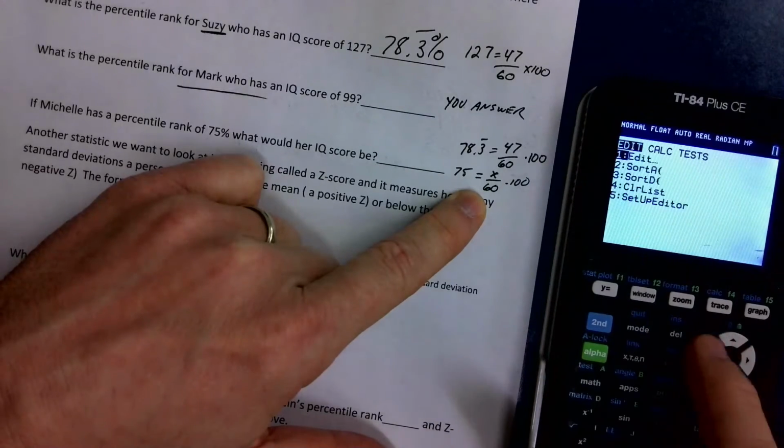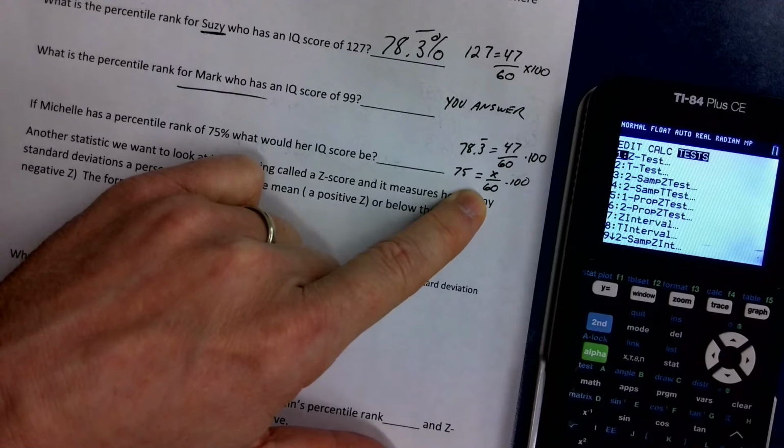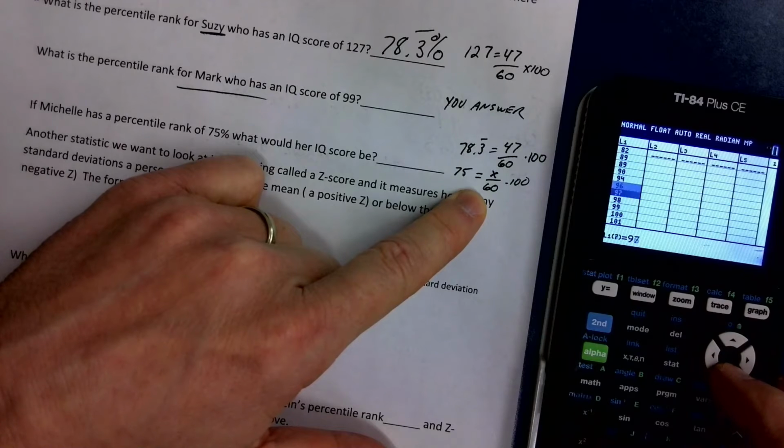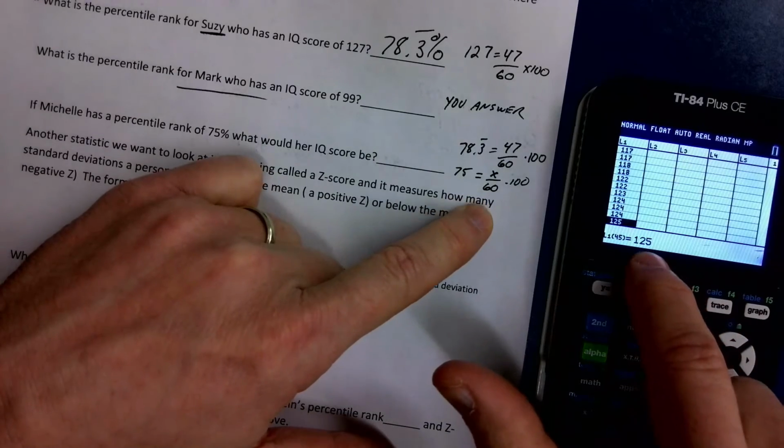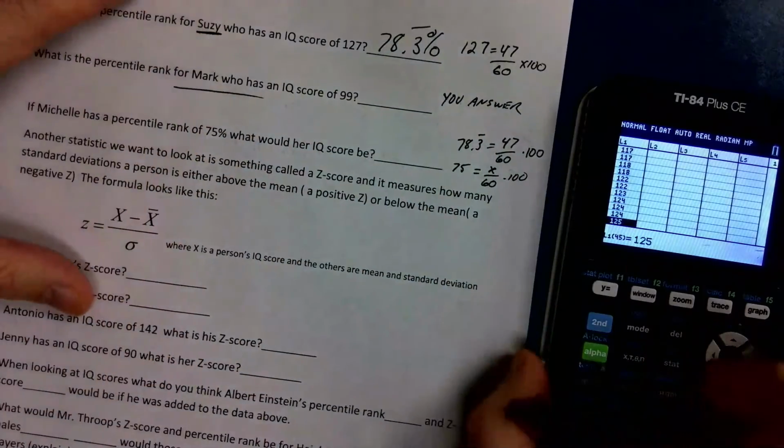So then I can go stat, and back to that, edit, scroll down to the 45th number, and you can see that that person was a 125. Okay?